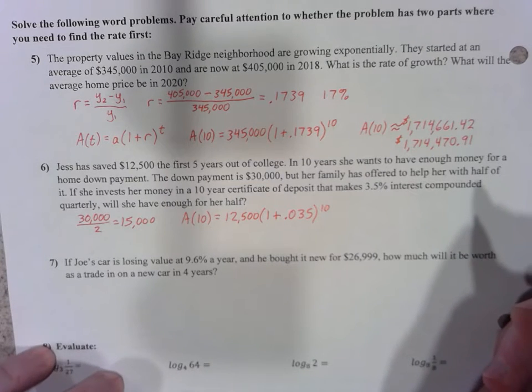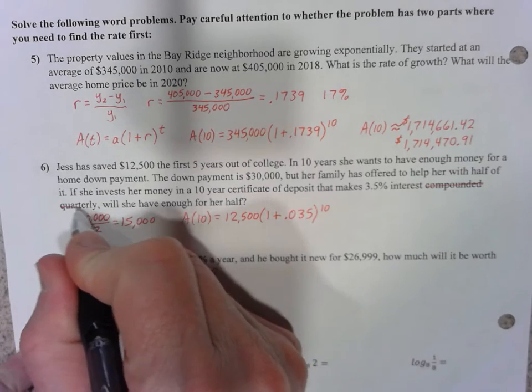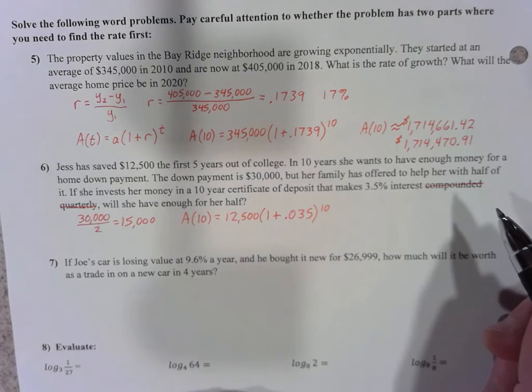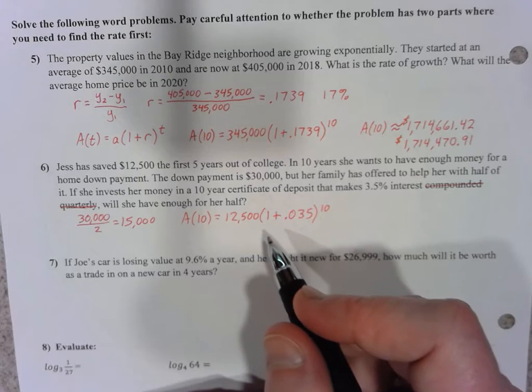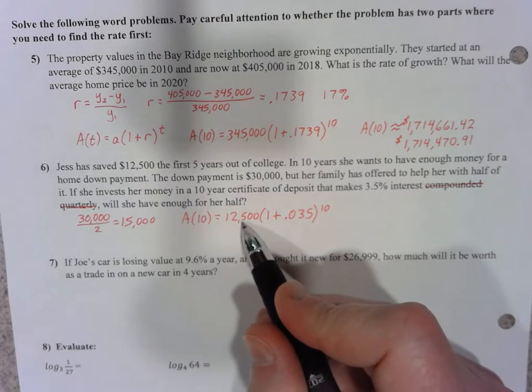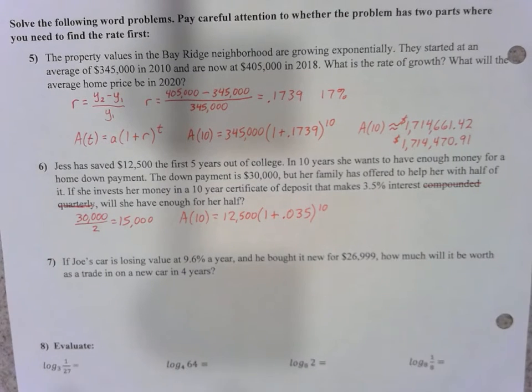Now, this phrase here, compounded quarterly, we're going to ignore that one. That will change the method just slightly, and so we're just going to use it in this form. Starting amount, rate of interest, number of years. So I'm going to type that into the calculator. 12,500 times 1 plus 0.035 to the 10th power.